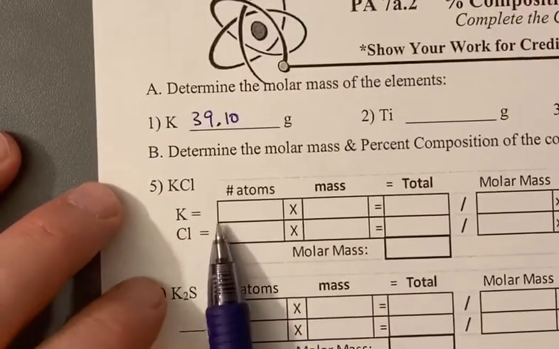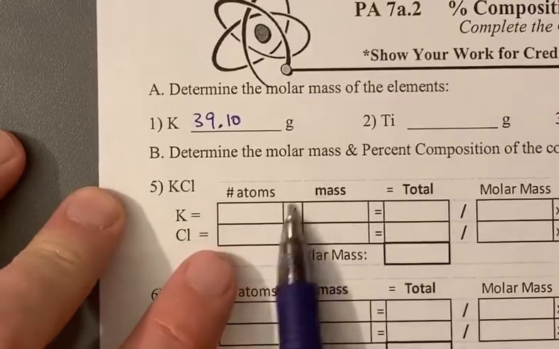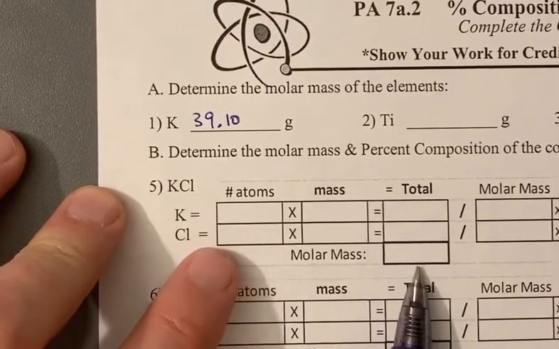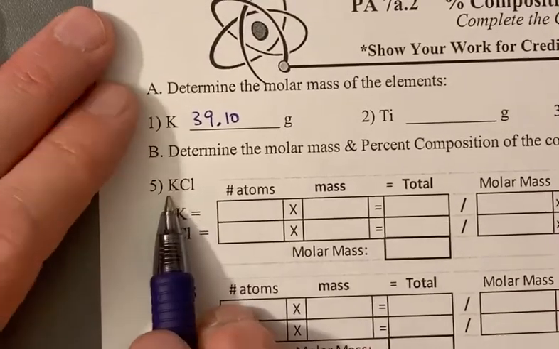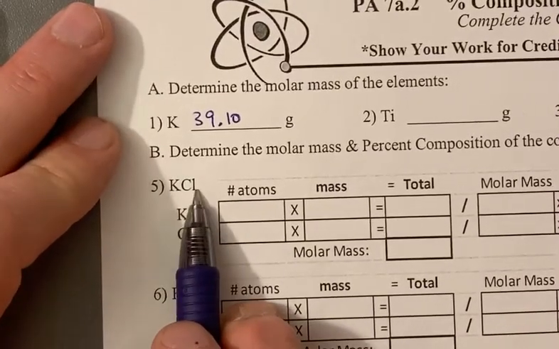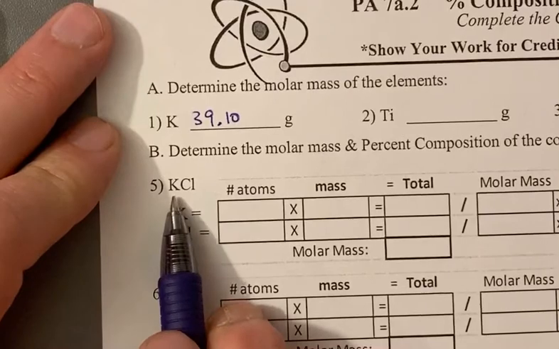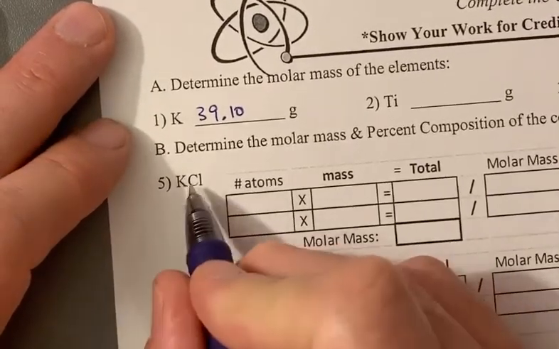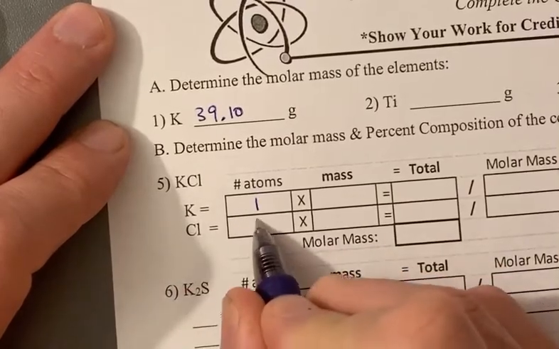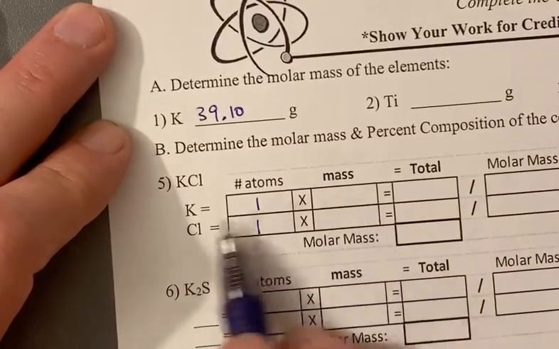When we go down here, you're going to see the same exact chart for finding molar mass, because we still need to find molar mass for the compound. So we take KCl, we split it up into the two elements, which are K and Cl. We have how many of each? Well, we have 1 K, we have 1 Cl. What's the mass of K?